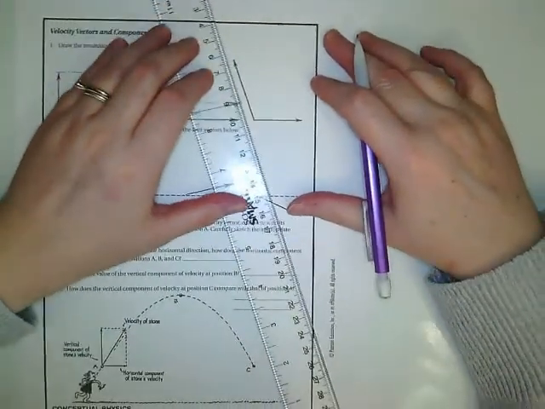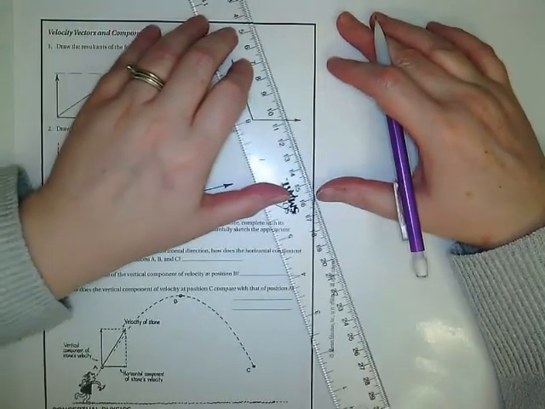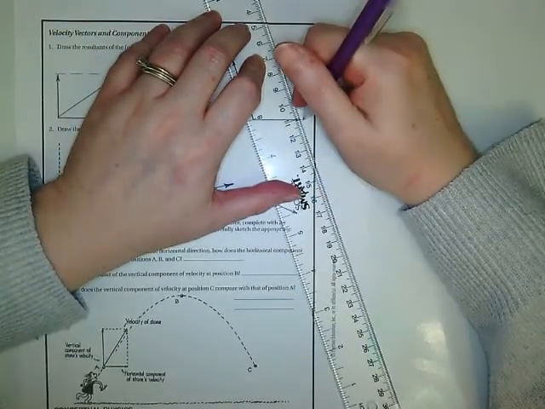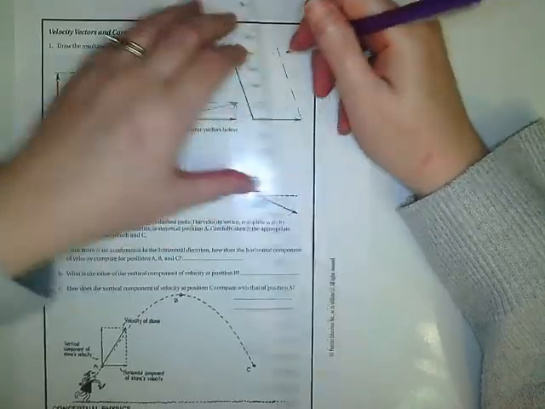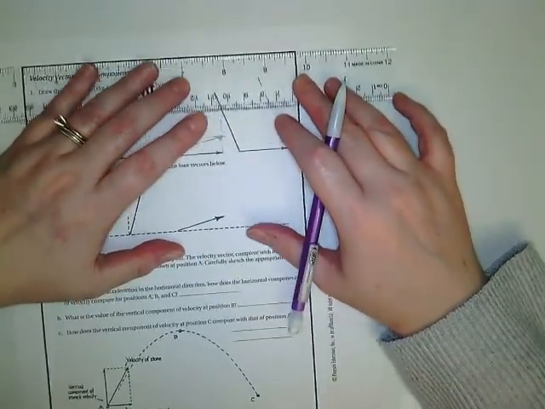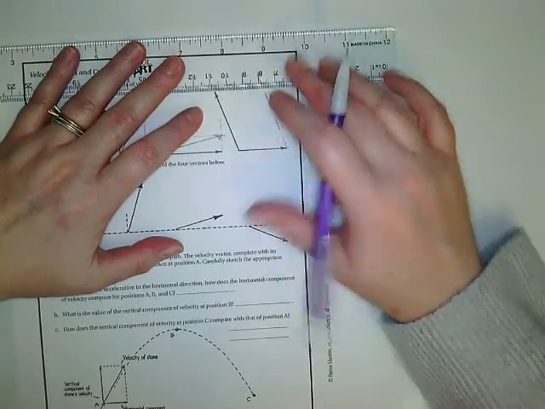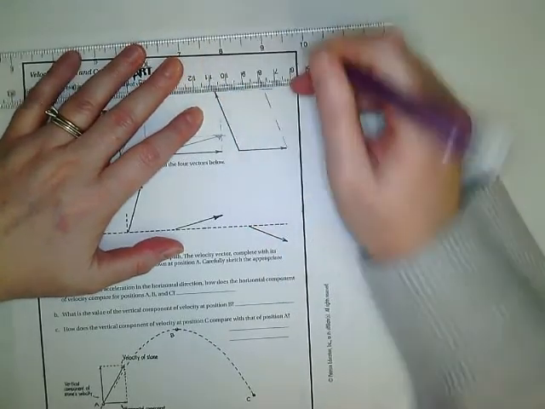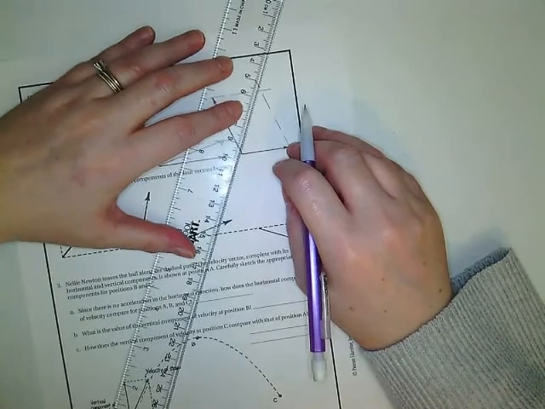And then this last one again. Here's my parallel. Okay, and here is my parallel, and my resultant.